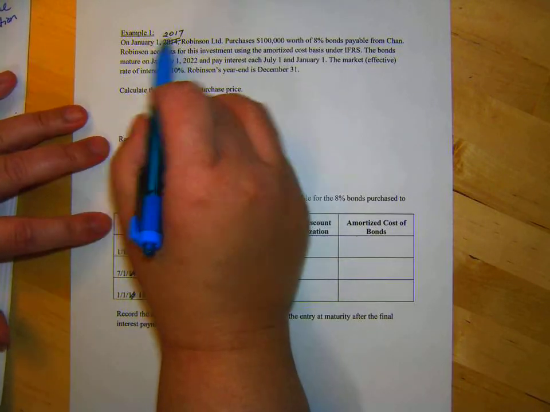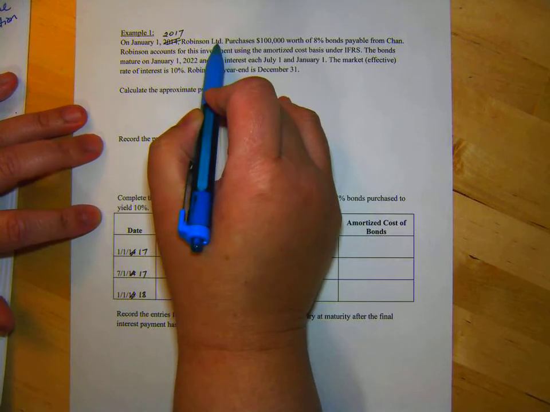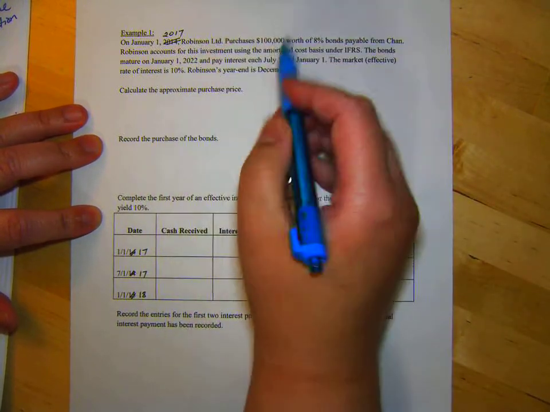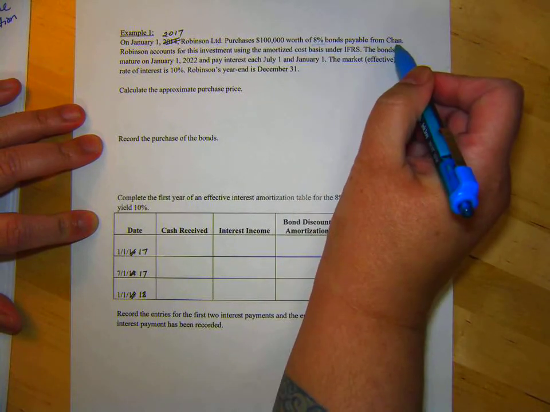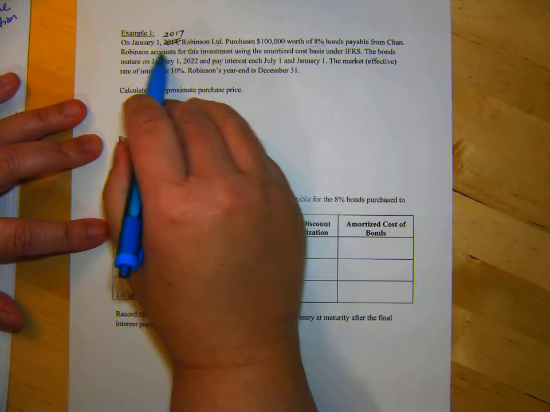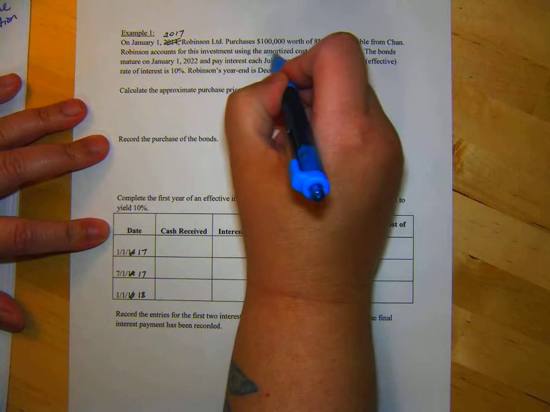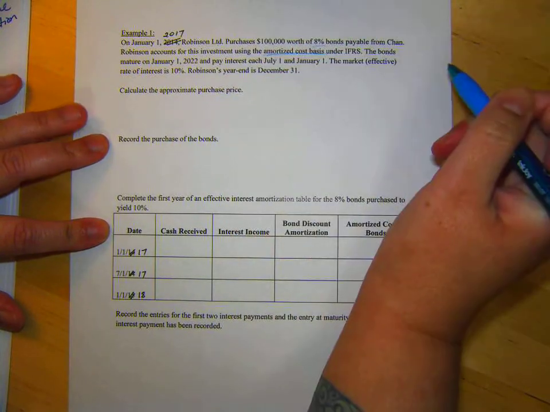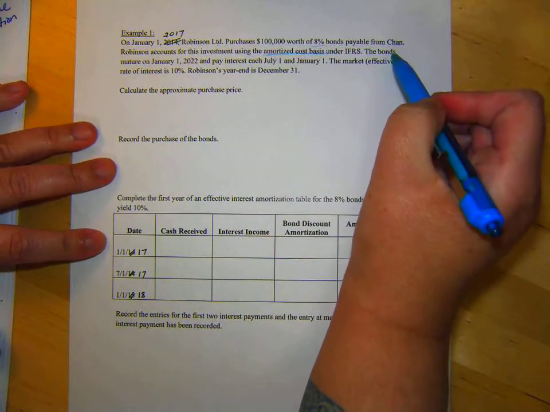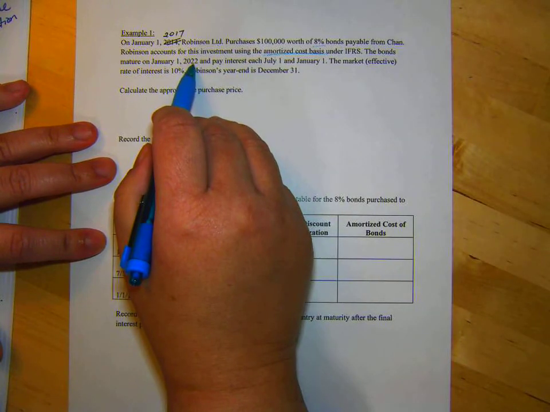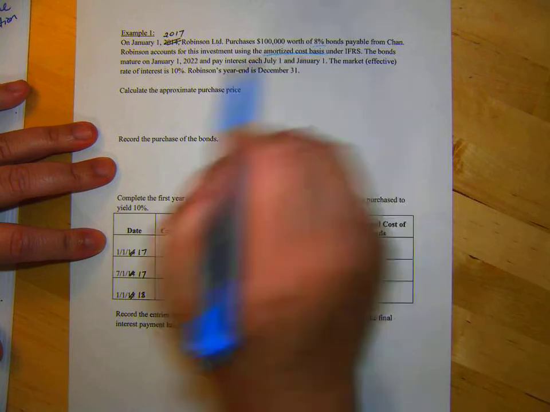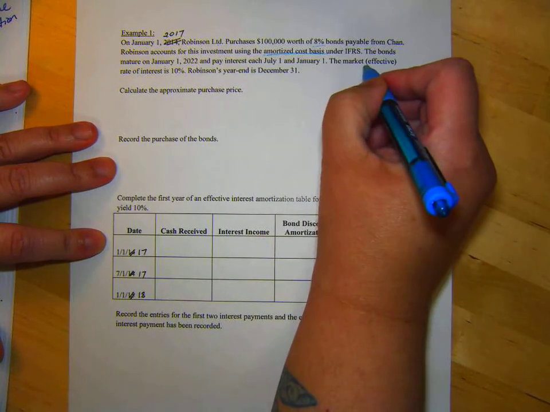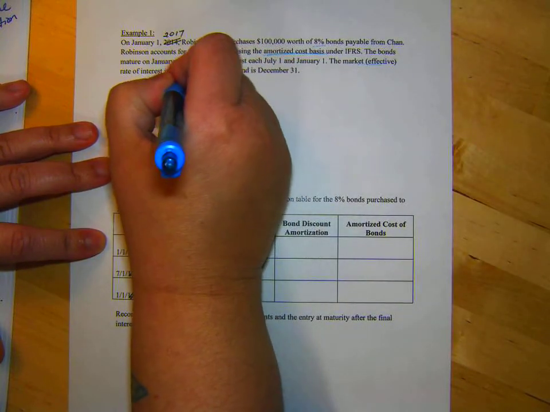So January 1st, 2017, Robinson Limited, that's us, purchases $100,000 worth of 8% bonds payable from Chan. Robinson accounts for this investment using the amortized cost basis under IFRS. The bonds mature on January 1st, 2022 and pay interest each 6 months, July 1st, January 1st. The market or effective interest rate is 10%.